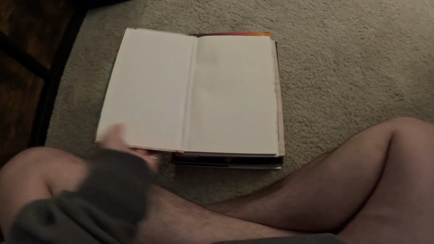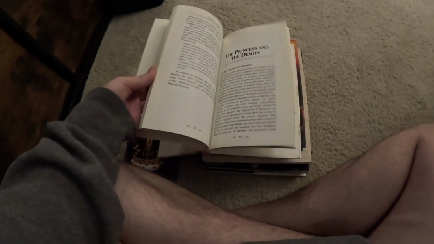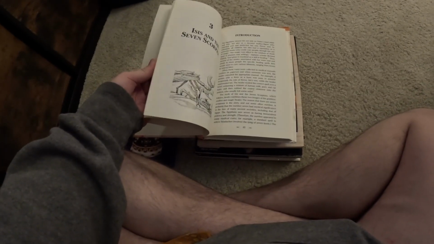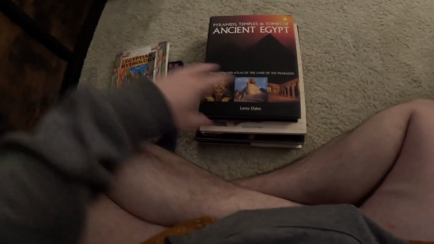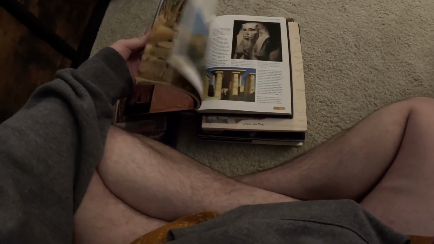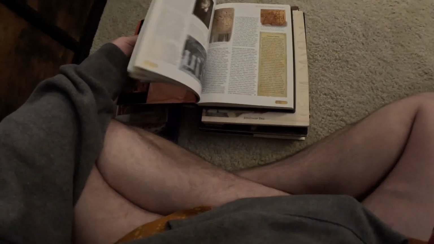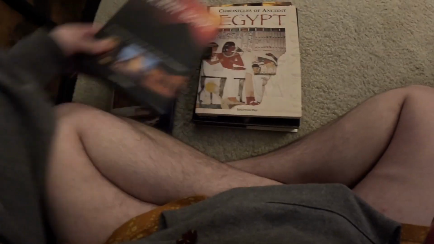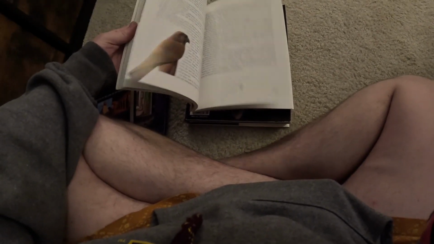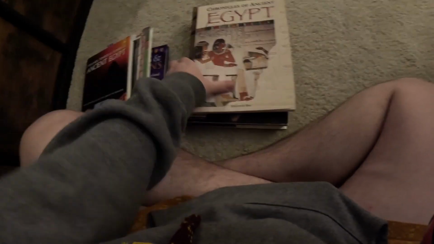We got Egyptian mythology, and this one's really cool, photos, and questions, and it's easier to read. We got pyramids, temples, and tombs of ancient Egypt, which has some really beautiful art in there, especially because the tombs have stuff in there. Chronicles of Ancient Egypt, so again, more stuff there.